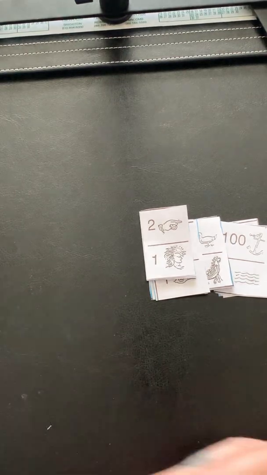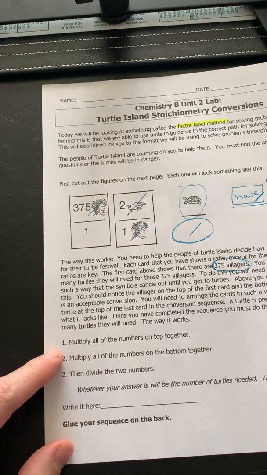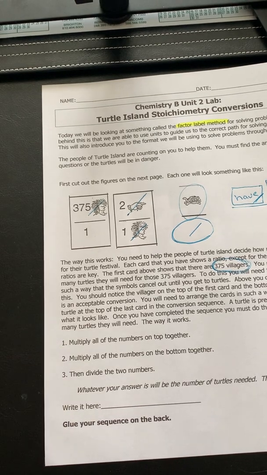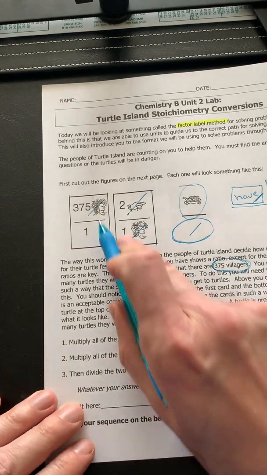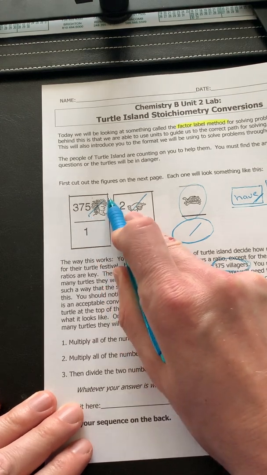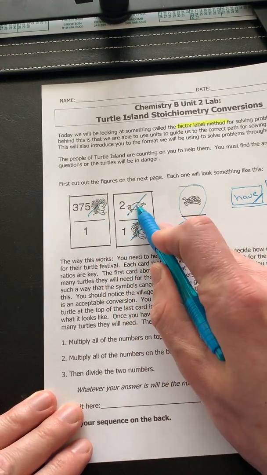Okay, so cards are snipped out. We're ready to rock and roll. I want to show you how to set this up, and then I'll show you what you have to do with all of those numbers. But the long and the short of it is, again, we're trying to cancel out what we have, so we're left with what we want.